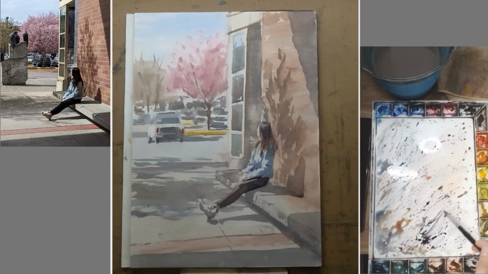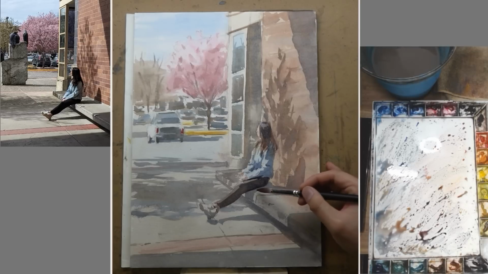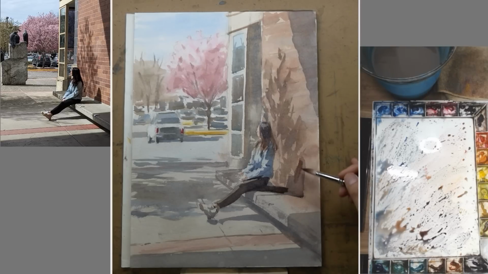And now I am going to connect the dark of her legging to the cast shadow. The reason I do that is the shadow, especially the contact shadow where she is sitting on the bench, is a lot darker. And you want her to actually feel like she's sitting on the bench instead of floating on it.